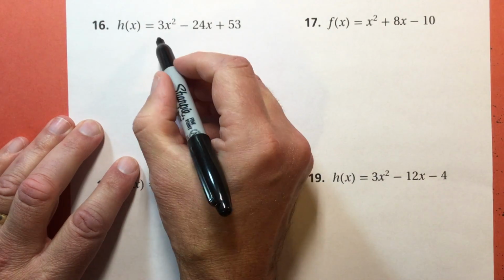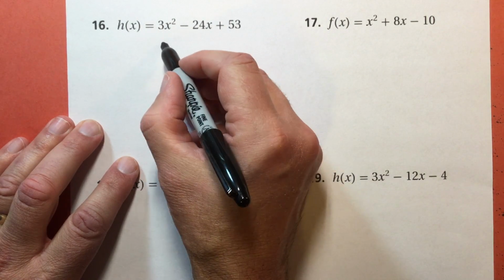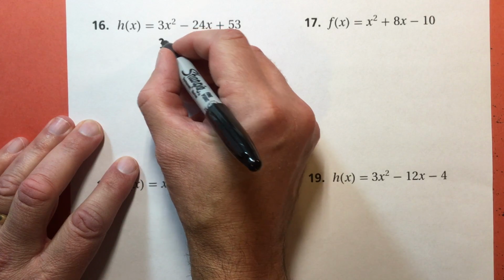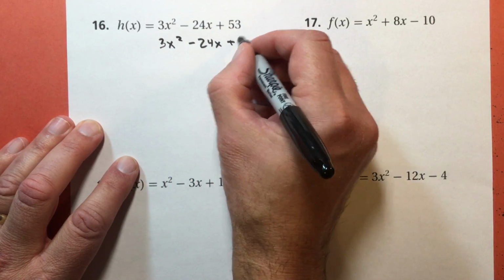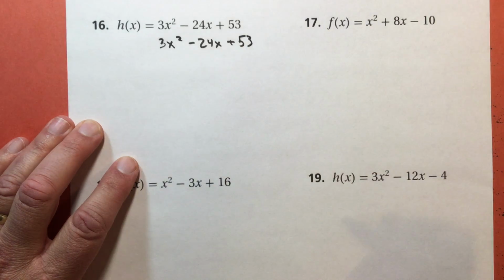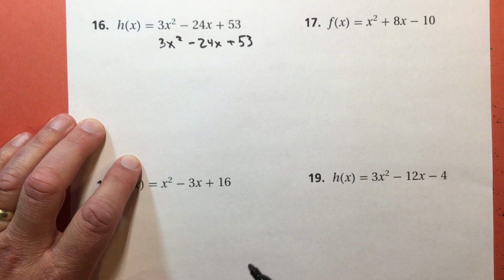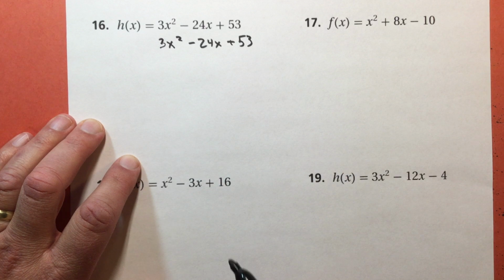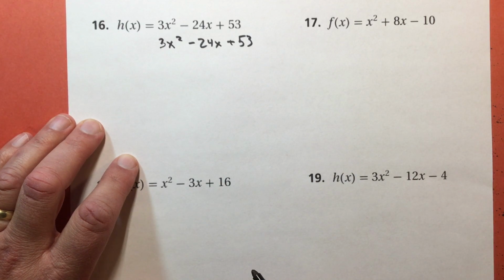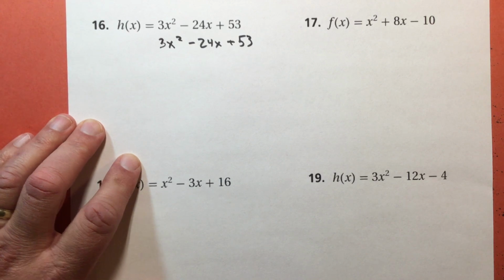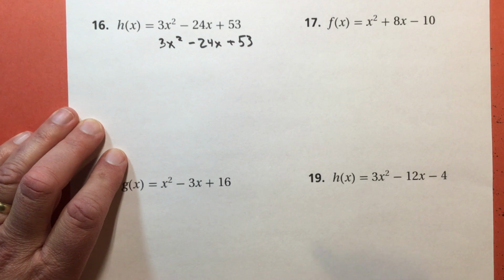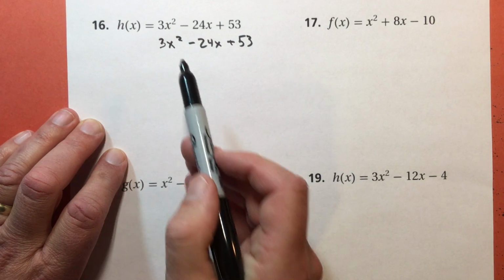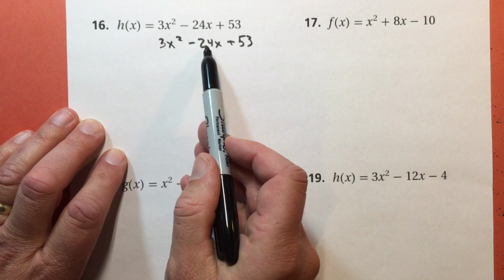First, I write it without the h of x equals 3x squared subtract 24x plus 53. Now, if this was an equation, I would want to divide everything by 3. It's not an equation, so those properties of equality don't work here. Your magic is no good here, all right? What I can do, without dividing, is factor.